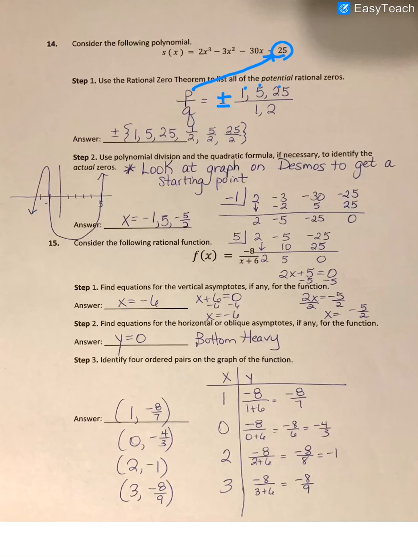And then your factors of q come from your leading coefficient, the number in front of the highest power of x. So factors of 2 in that case are both 1 and 2. Now, you do have to go ahead and simplify. You take every number on top and you divide it by every number on bottom, again, making sure you've got that plus or minus in front.